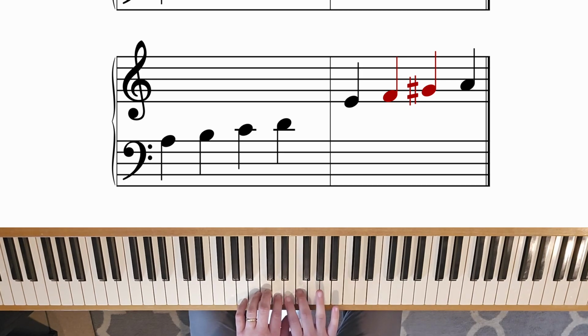When I go from my F to my G sharp, this is still considered F to G, so it's a second. But F to G is my major second, and so I expand it by an extra half step, and I get what sounds like a minor third, but since it's spelled F to G sharp, this would be our augmented second right here.